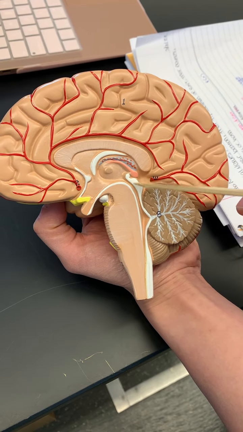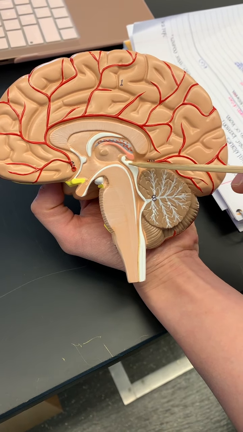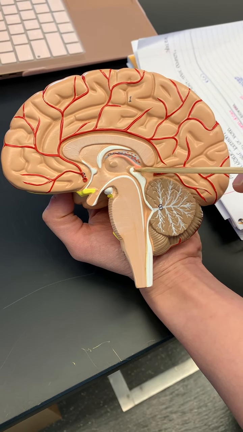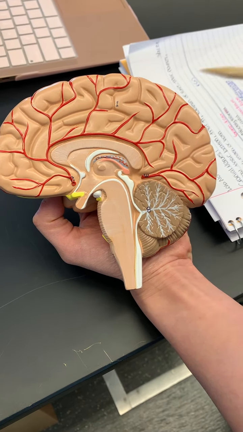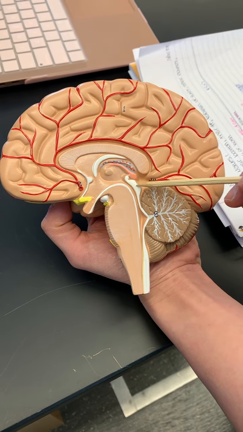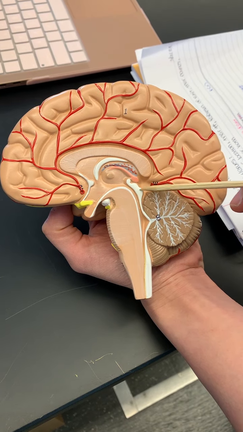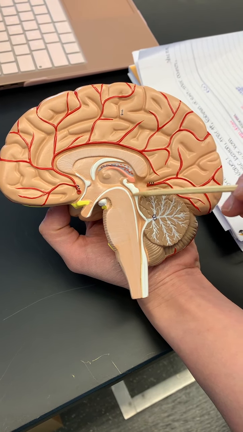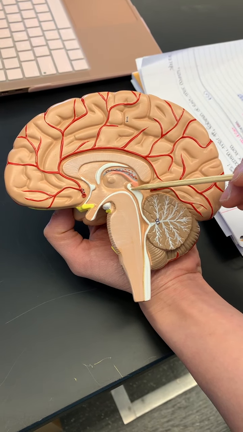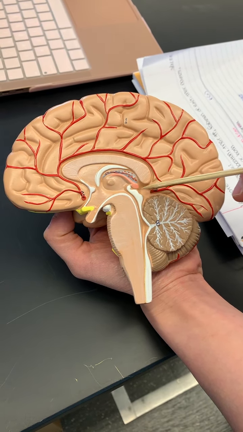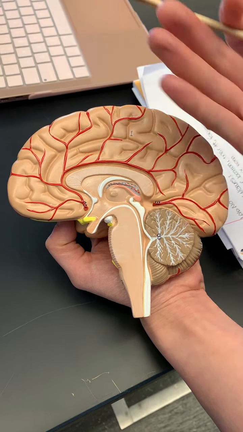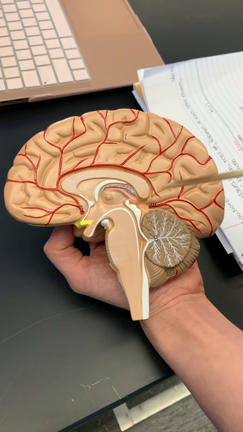On the posterior aspect of midbrain, we've got the superior colliculi, inferior colliculi, together they are known as the corpora quadrigemina. Above the corpora quadrigemina, by the way, corpus is body. Corpora is the plural form of corpus. Quad is 4, so 4 bodies. We're only seeing 2 here because this is only half of your CNS.